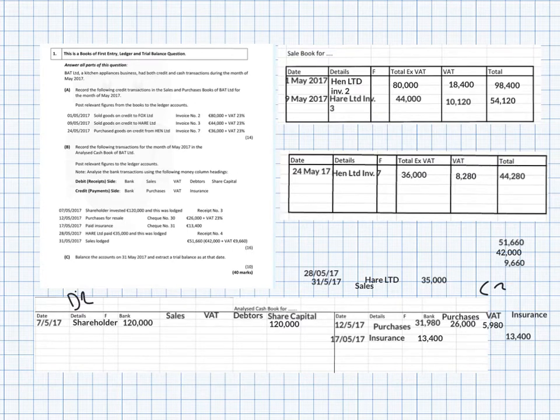The next one then we have is Hair Limited. So we know that from our sales, Hair Limited is a debtor. So the debtors, so we're going to bring over Hair Limited, which was the 28th of the 5th. And the amount that hit the bank was 35,000. So the bank 35,000. We also need to just put in the analyzed part. So 35,000 goes in there and into bank.